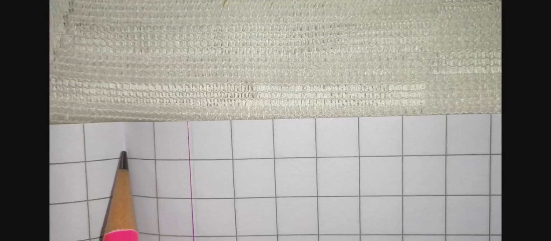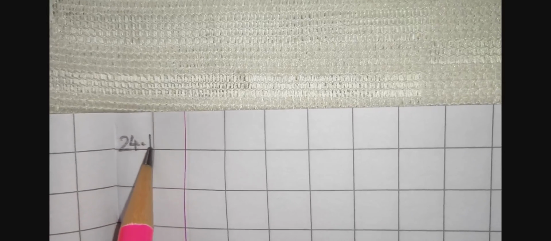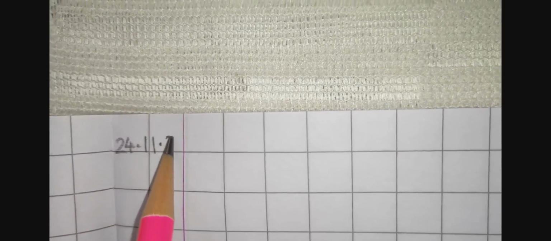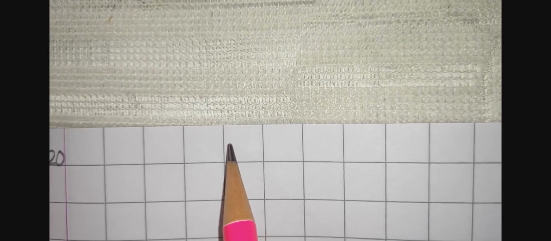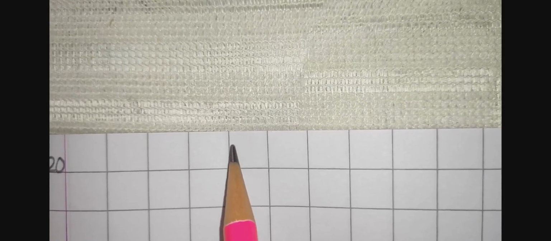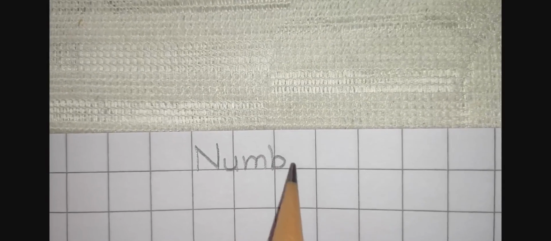Now we will write the number names. Today's date is 24.11.20. Now we have to write the heading. Our heading is number names. First we have to make capital N. Rest of the letters are small. U, M, B, E, R.